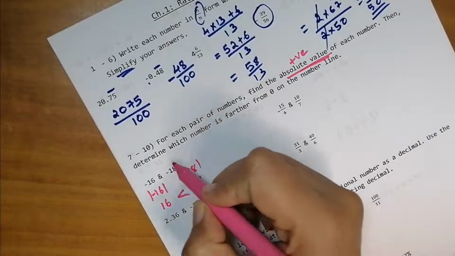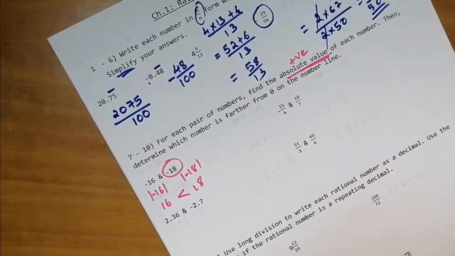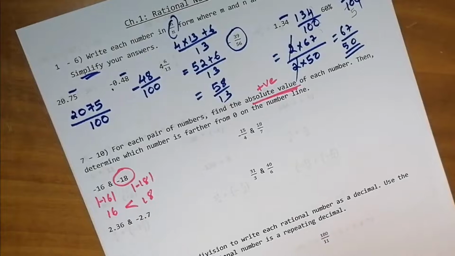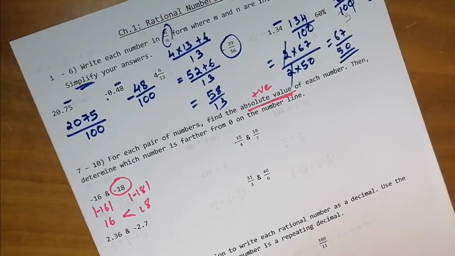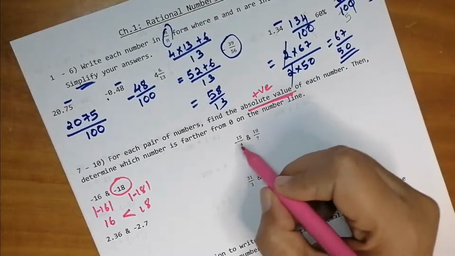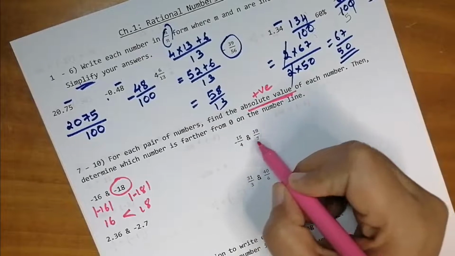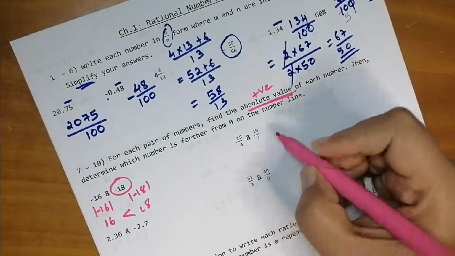So of course 18 will be further away from 0. Okay, that's minus 18 here. Then we have minus 15 over 4. So we'll have to do the division, right? We try to get both numbers in the decimal format, so it's easier to compare.